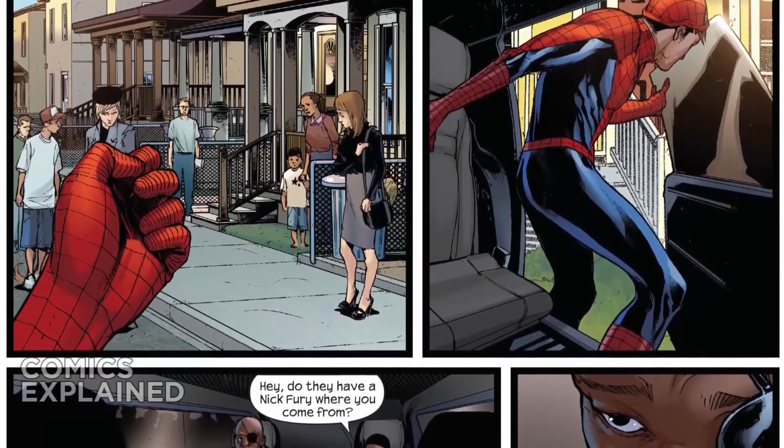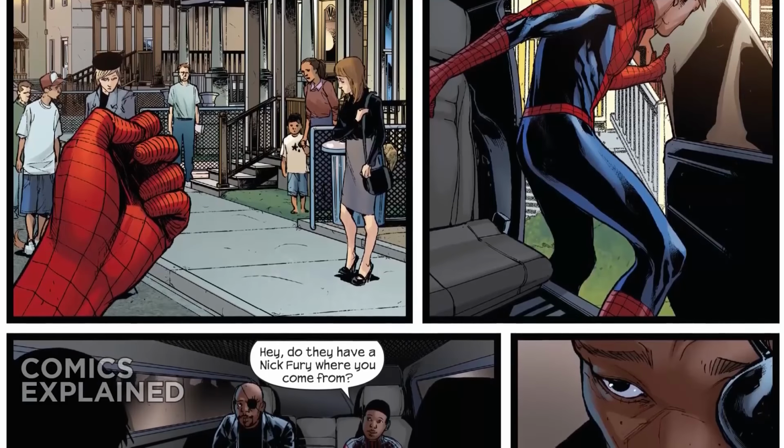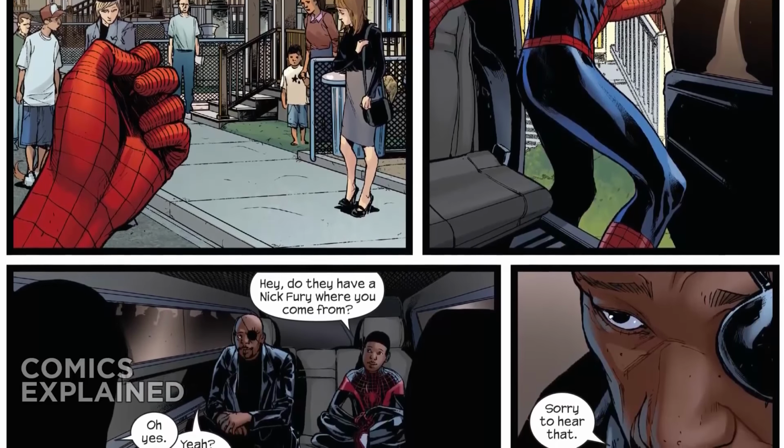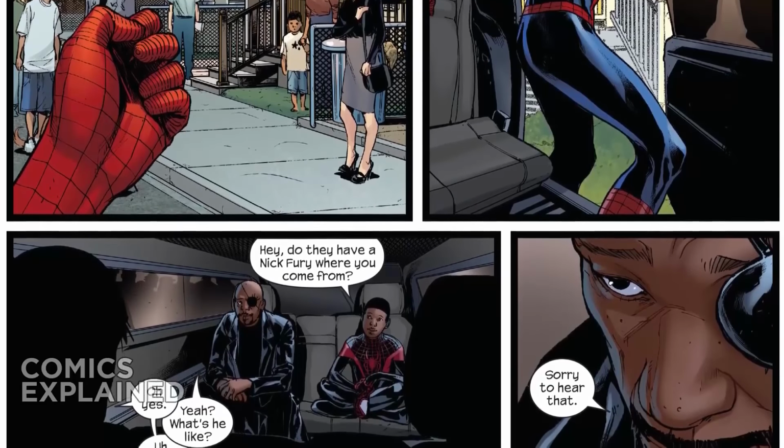But of course, Peter ends up saying goodbye to everybody here, and then he ends up getting in the car with Nick Fury and Miles Morales, and it's kind of a funny thing because Nick Fury asks, is there a Nick Fury where you come from? And he's like, yeah, but he's kind of a white guy. And then Nick Fury's like, sorry to hear that, man.